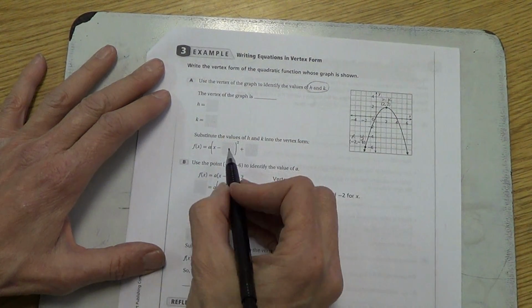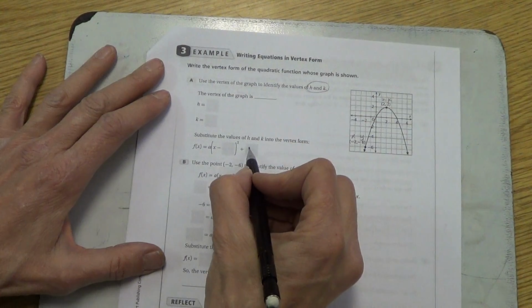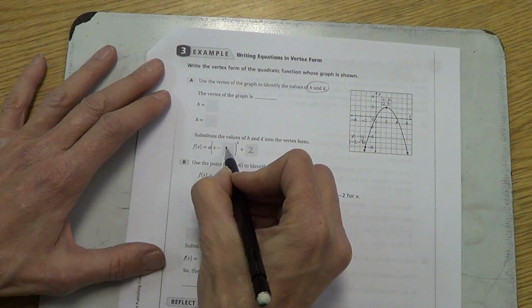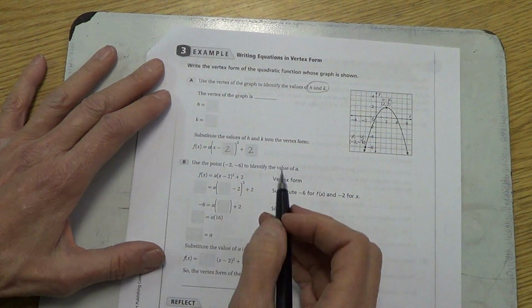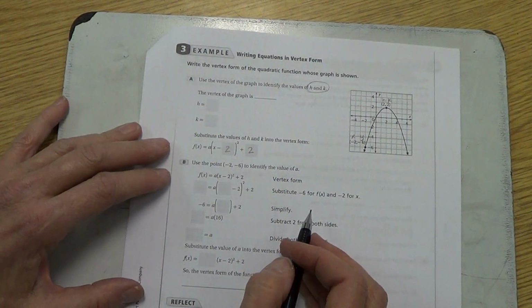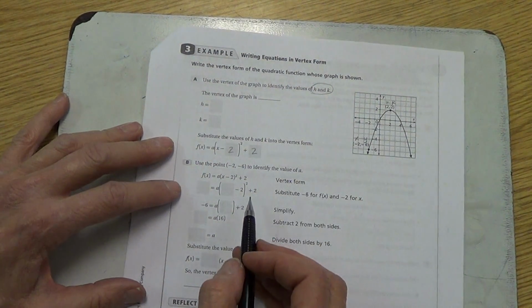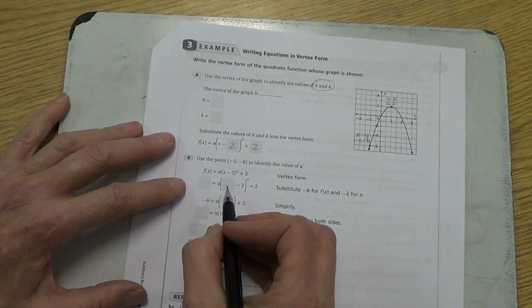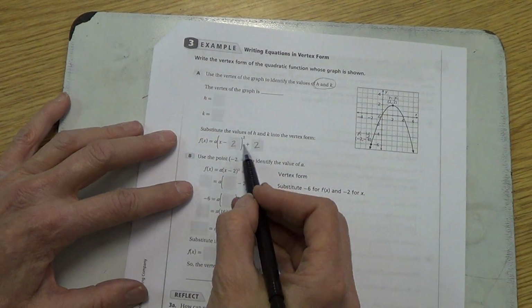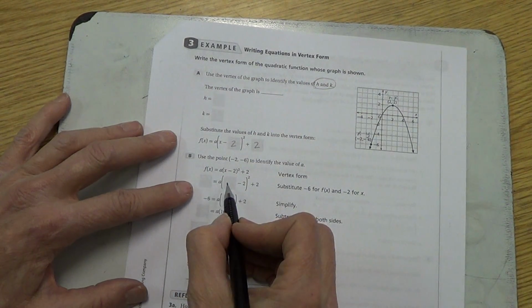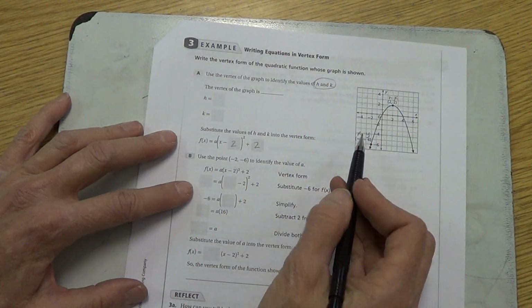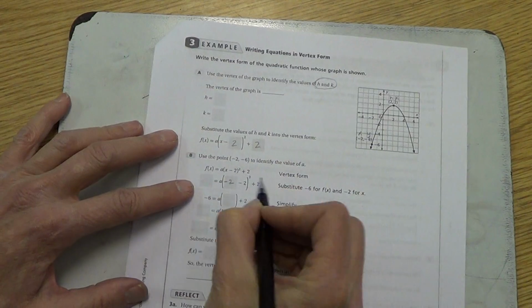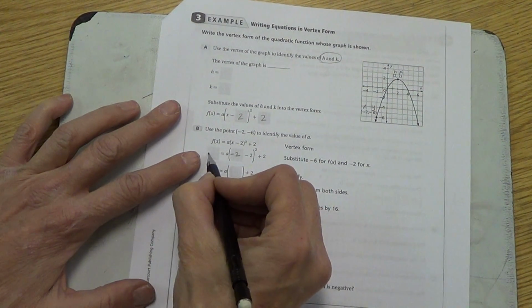I'll put the HK in here first. So 2 for H, 2 for K. Sorry, I wrote those at the wrong spots as I said the names, but that's what they are. And then he substitutes in the X and the Y in the equation as well. The 2's are in there. And now he substitutes in the X is -2, Y is -6.